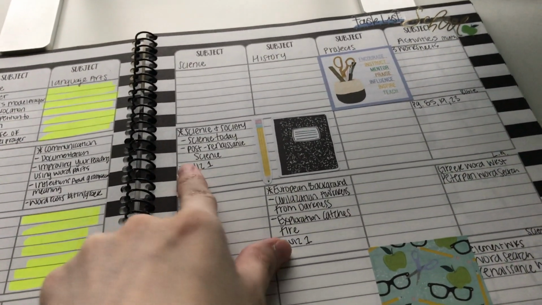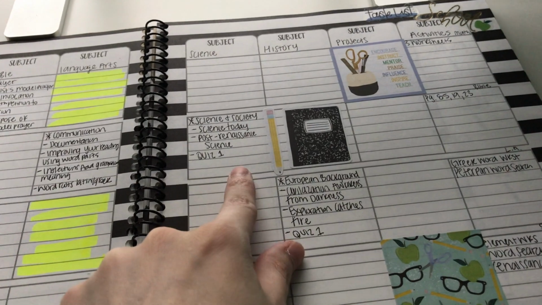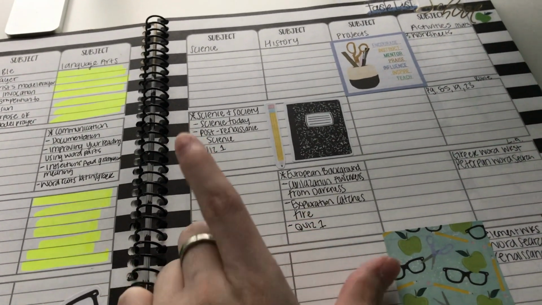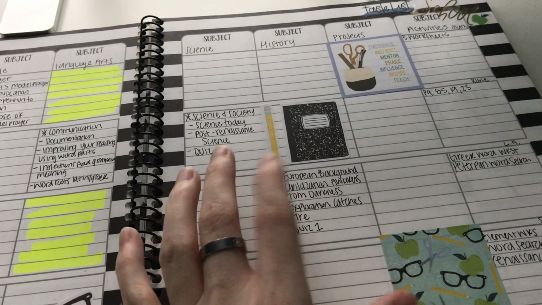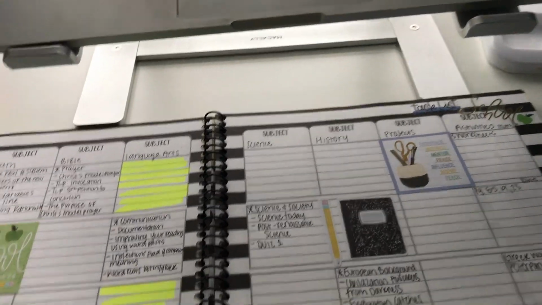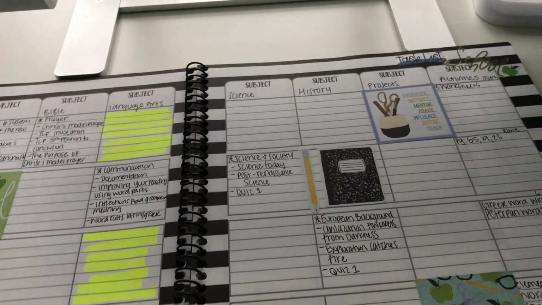And then she's got science and society. She's going to be learning about post-Renaissance science and the science today. And then she'll have a quiz. It depends. Usually quiz days happen a lot. They don't actually have a certain day. She just does each subject a certain day kind of thing.